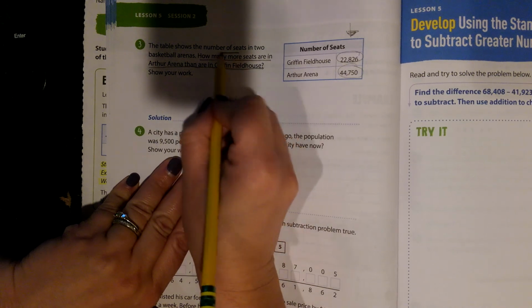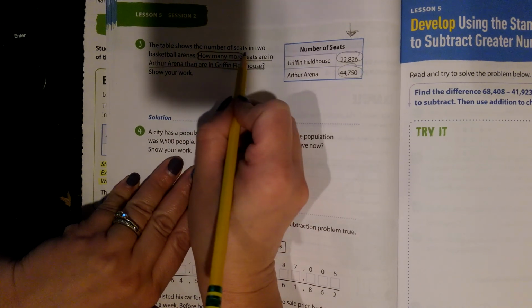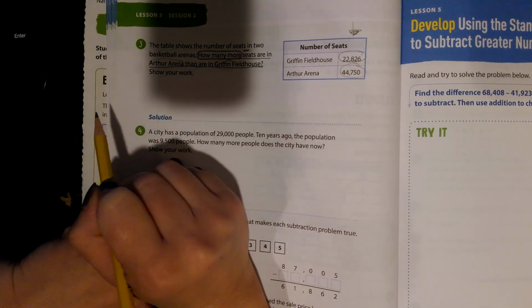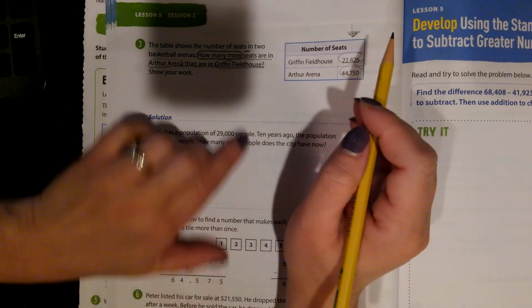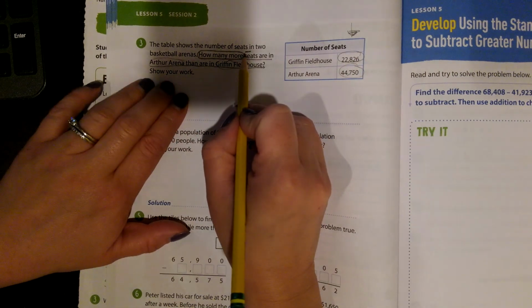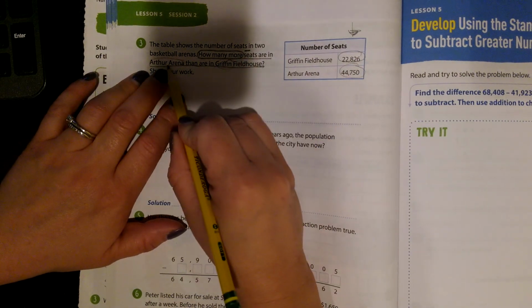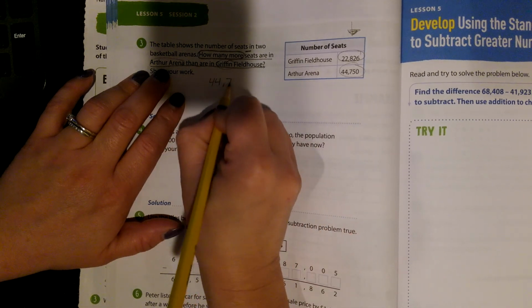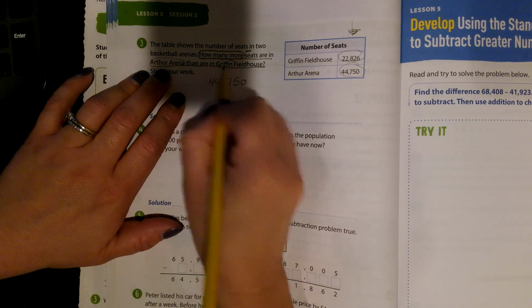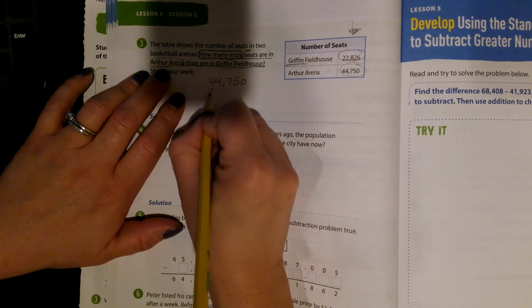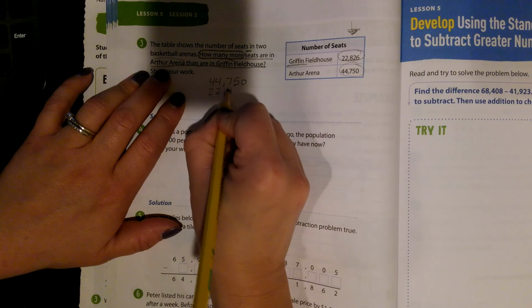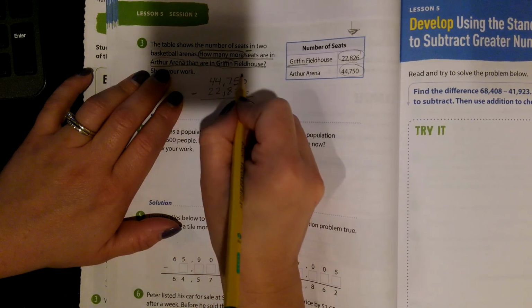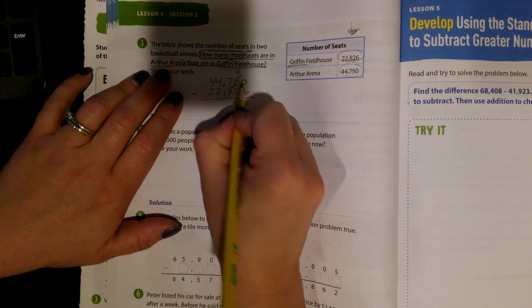The important information is how many more, which tells us we're going to subtract. And then we have to pay attention to Arthur and Griffin. Okay, so in order to do this, we're going to subtract. So how many more seats are in Arthur? So Arthur goes first, 44,750. Then are in Griffin. Then Griffin comes up, 22,826. Subtract that.